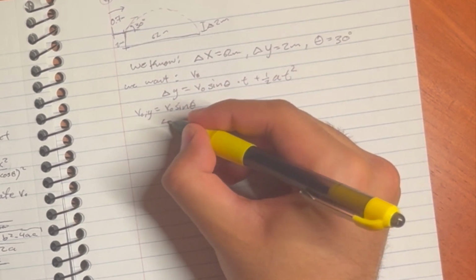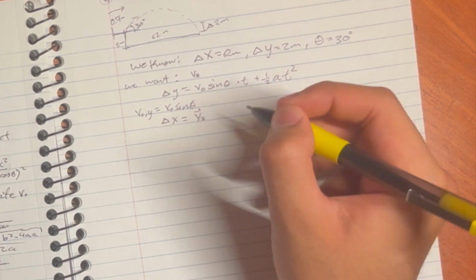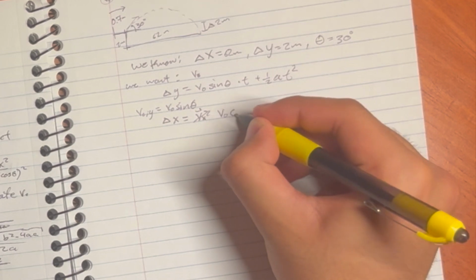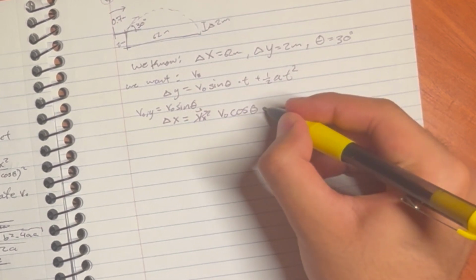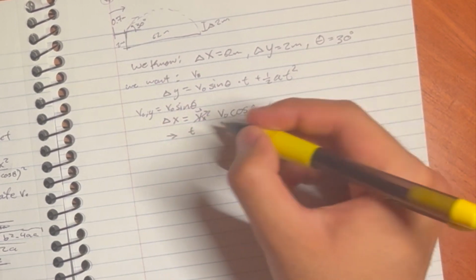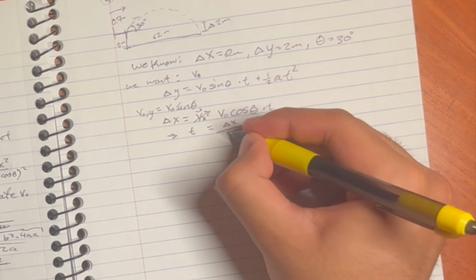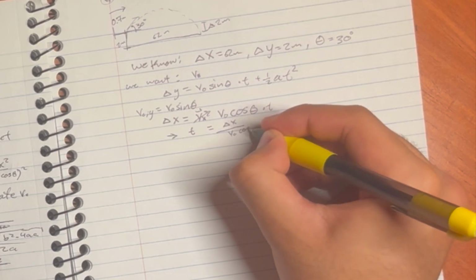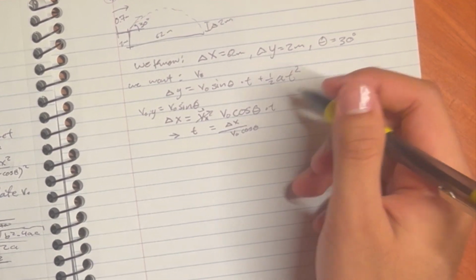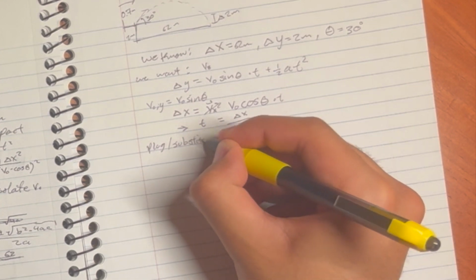So we can say change in x is equal to velocity in the x direction, which is going to be v naught cosine of theta times time. So we can rearrange for time, and we can say that time is equal to change in x over velocity times cosine. We can't really do any rearranging yet, so we're just going to plug in and substitute.